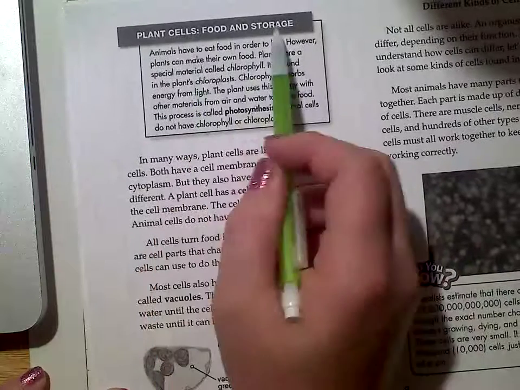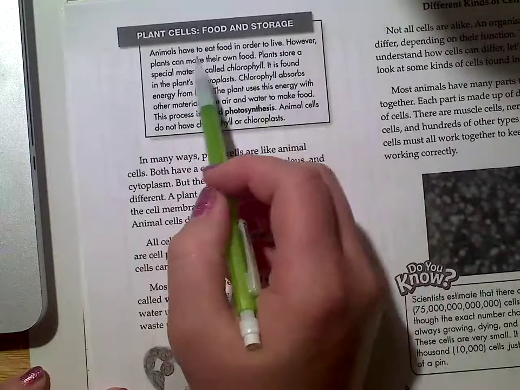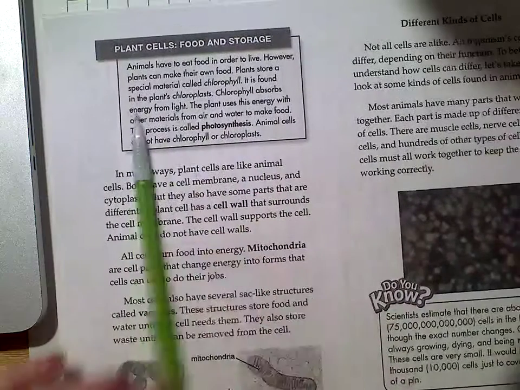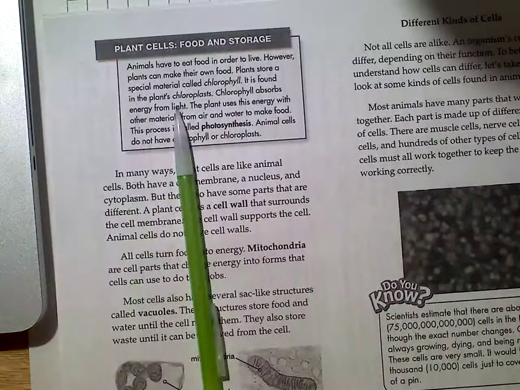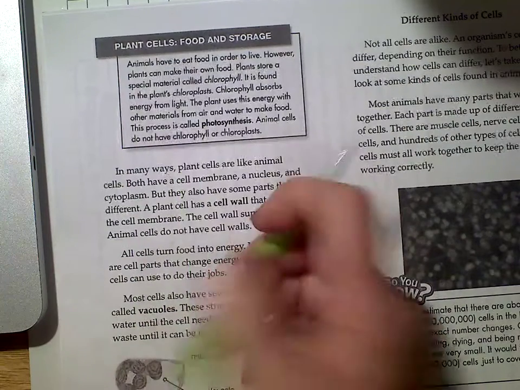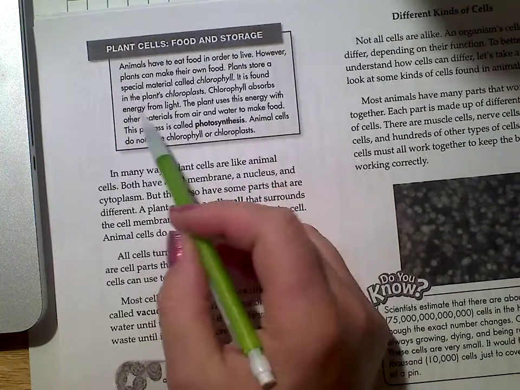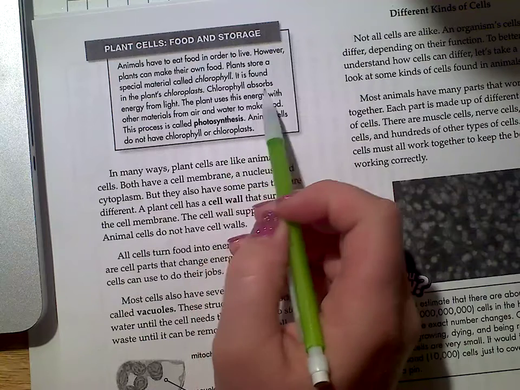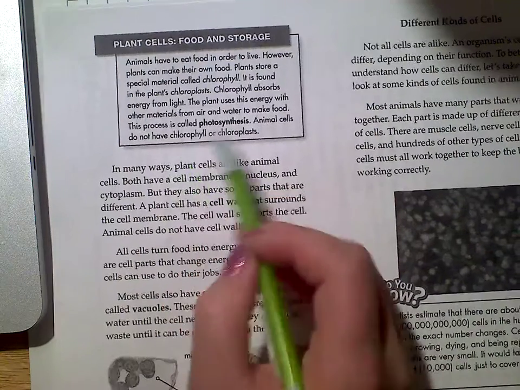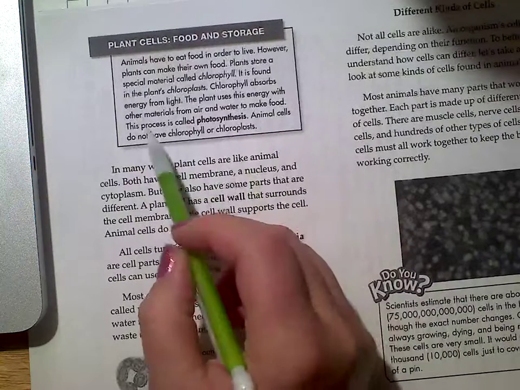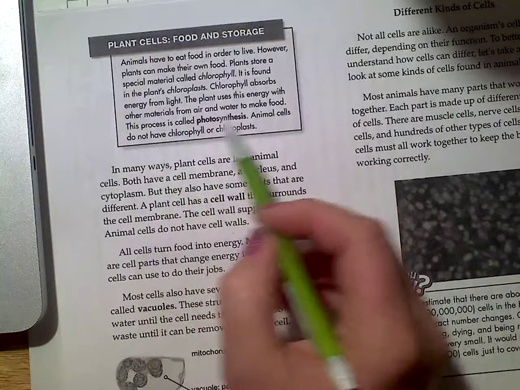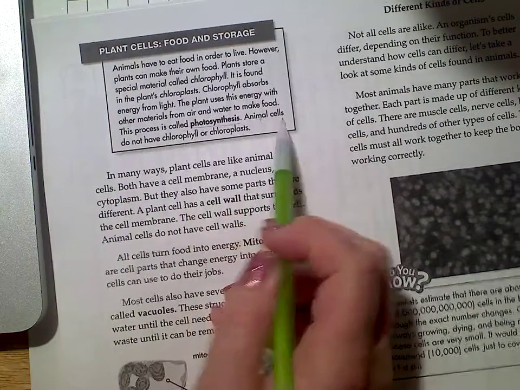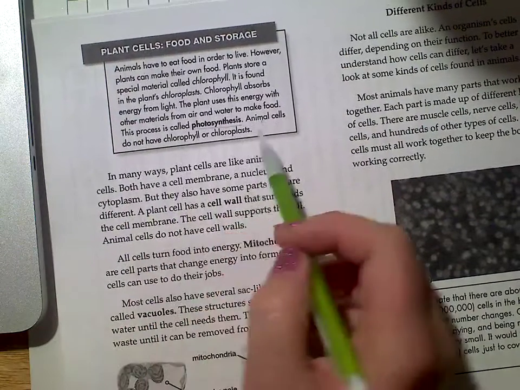Plant food and storage. Animals have to eat food in order to live. However, plants can make their own food. They store a special material called chlorophyll. It is found in the plant cytoplasm. Chlorophyll absorbs energy from light. The plant uses this energy, other materials from the air, and water to make food. This process is called photosynthesis. Animal cells do not have chlorophyll or chloroplasts.